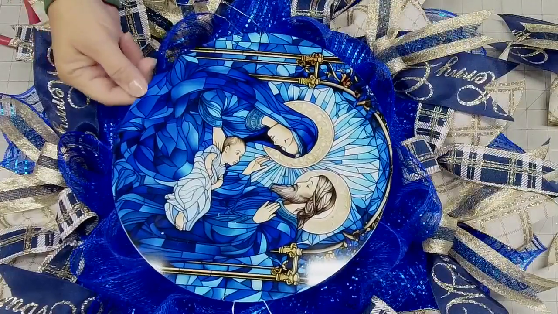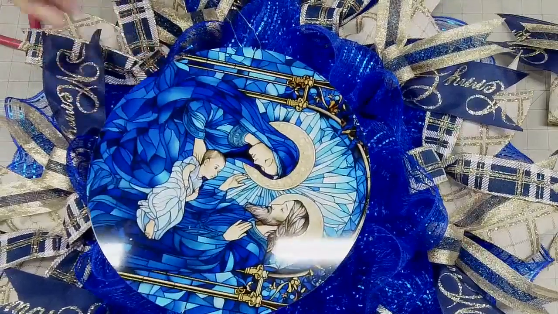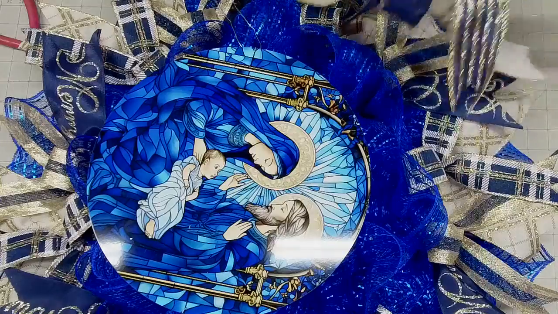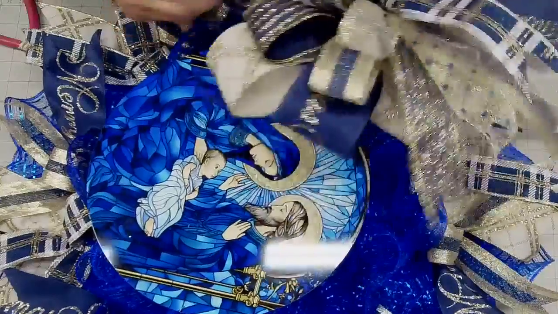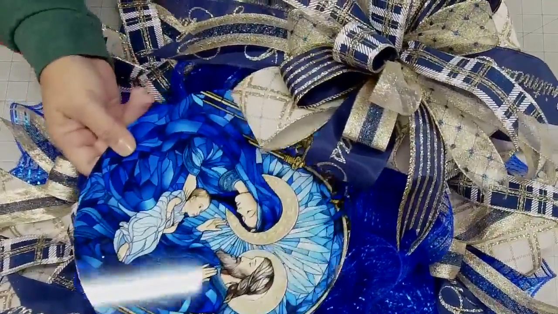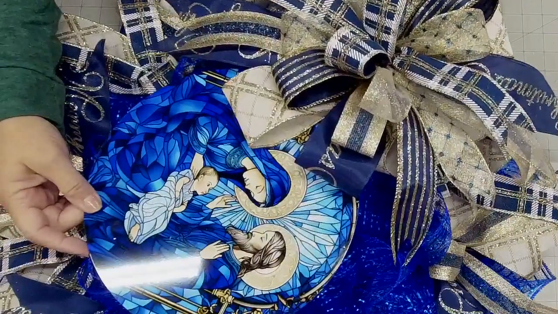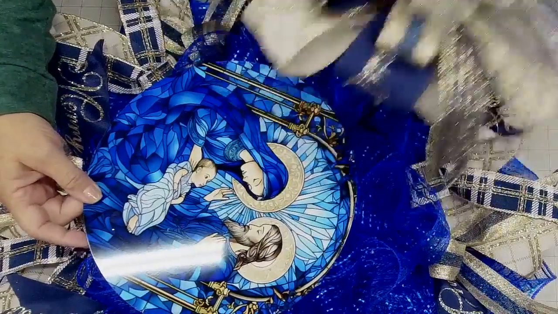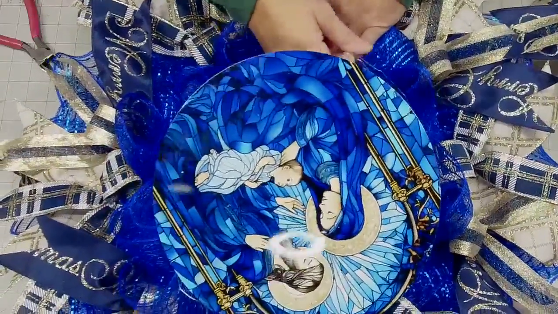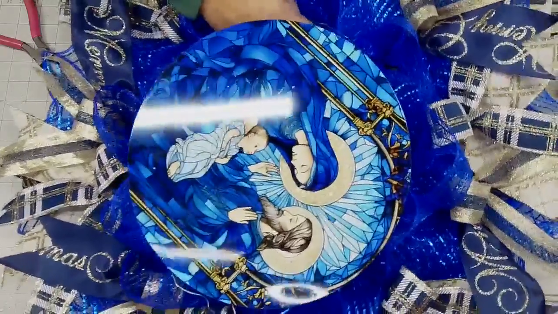So I think I'm going to pull this down a little bit lower, because when we go to add our bow, I use the loop side. I want to make sure that we're not covering anything that we really want to see. So I can even move this more to the right so that we can have our bow in there pretty predominantly. So this is where I'm going to go ahead and attach it. And it just so happens that's right where those inside pipe cleaners are that we removed.